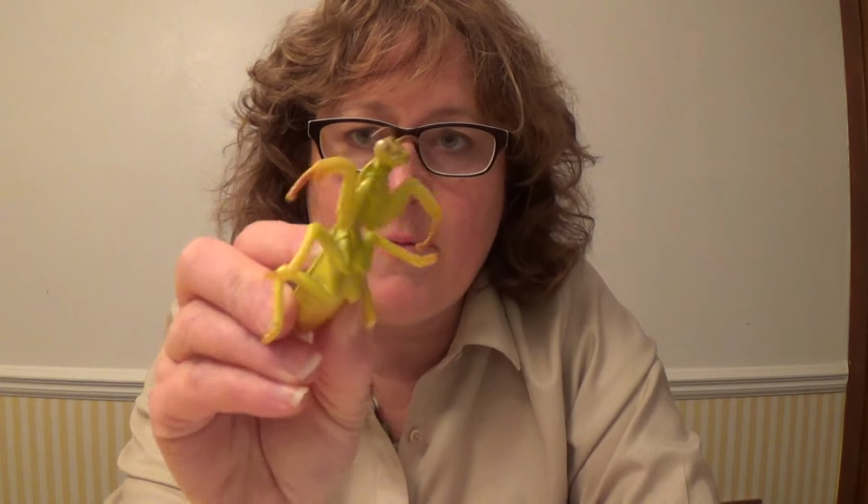Now, if I think about it for a minute and I pretend that I'm going to talk insect, this is how it might sound. So here is the mommy praying mantis. Got it? Okay. Here is the egg sac.